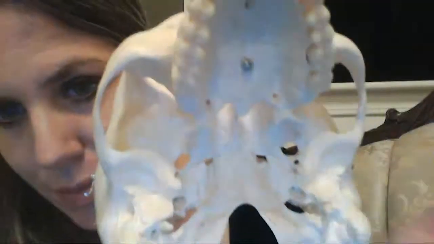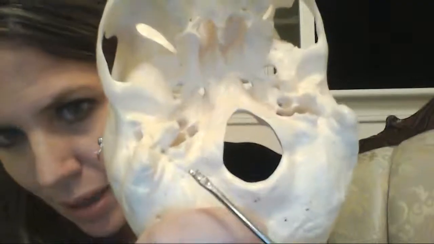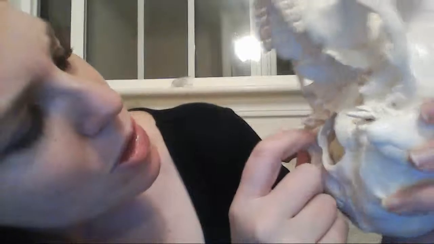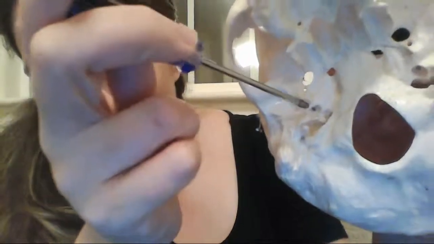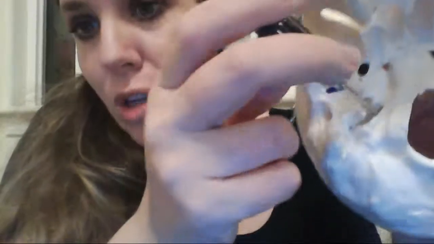Okay, what else do we got here? Moving on down. Now as you move down, you start to see two largish holes getting close to the foramen magnum. One is really large. See that big thing? And right above it is a slightly more round, smaller hole. Well, this is where your jugular vein goes through.